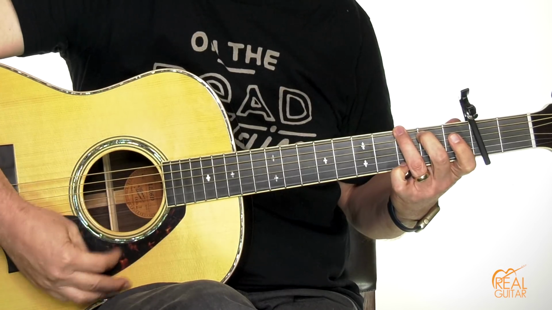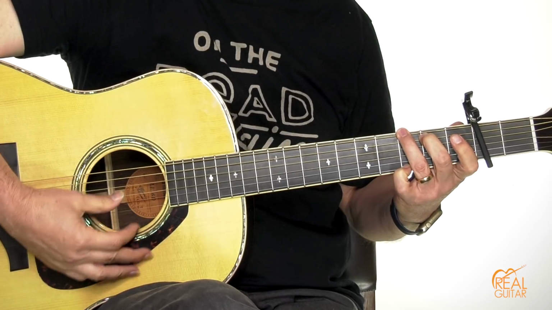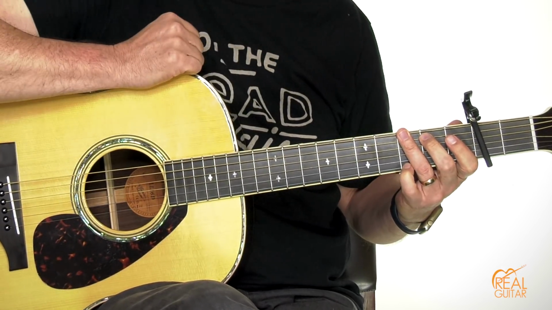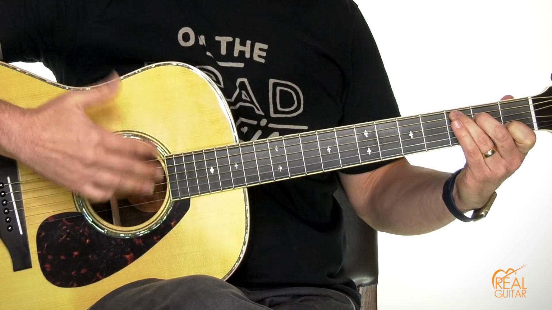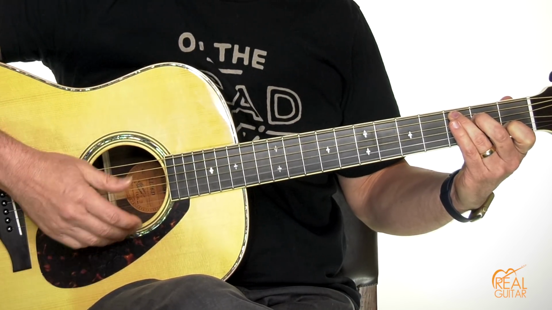By moving up 2 frets, I've gone from G to G sharp, that's 1 fret. The 2nd fret is A. It now actually sounds like an A chord, even though I'm using a G chord form. So here's another example. I'm going to play a C chord. This is a C chord form, and it's also the C chord sound without a capo.